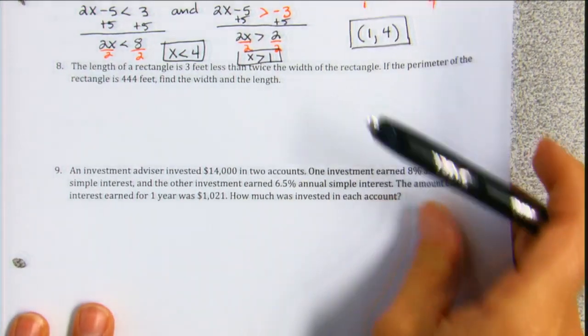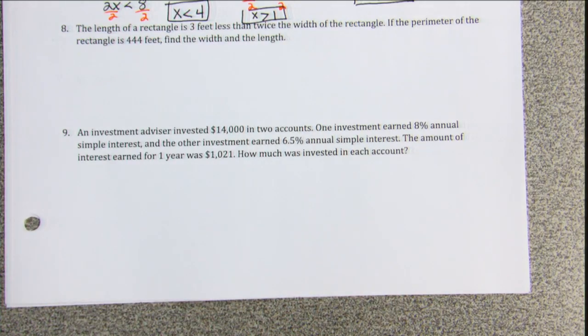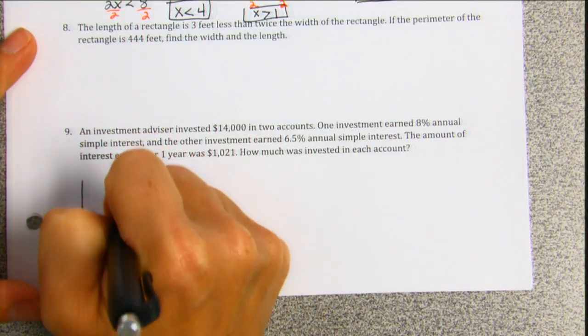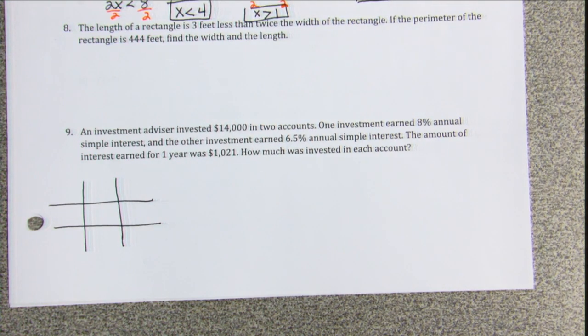Let's go to number 9. There is one like number 9. So if these were not your favorite, maybe make sure you pay attention to this one specifically. Practice it, read it. Practice setting up what I like to call your tic-tac-toe. So I do this, and it kind of looks like tic-tac-toe. And let's go read the problem, then come back to it.